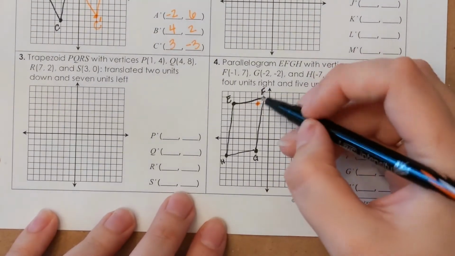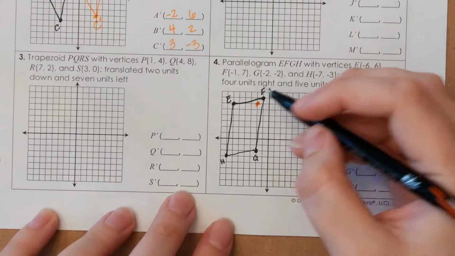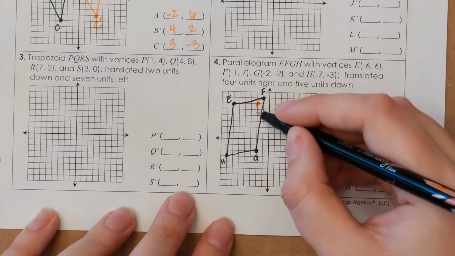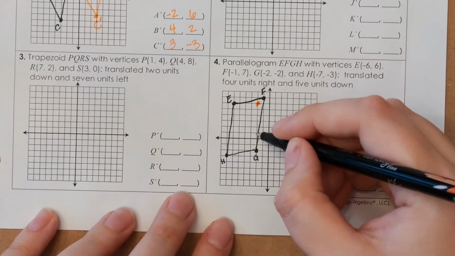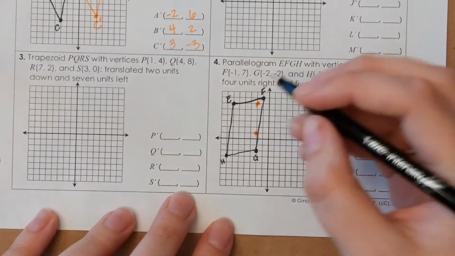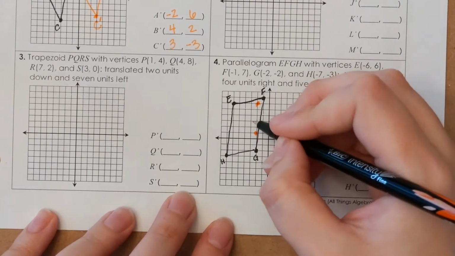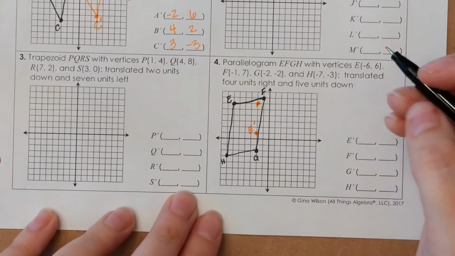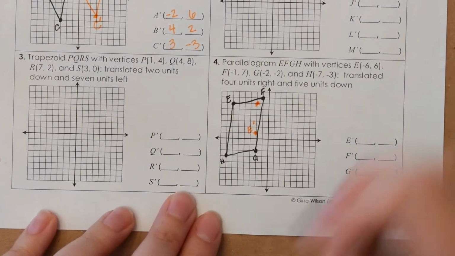And now we have to go down. So that's not really where the point is. Sorry, guys. Over 4, down 5: 1, 2, 3, 4, 5. It is still in the figure, in the original figure. That's okay. Don't worry. That's part of why I'm saying do it in a separate color, to make it more obvious.